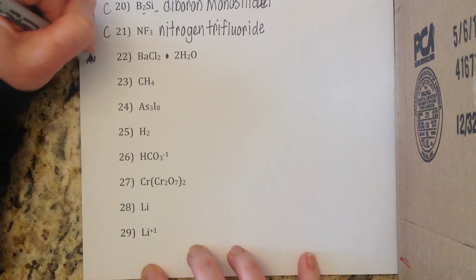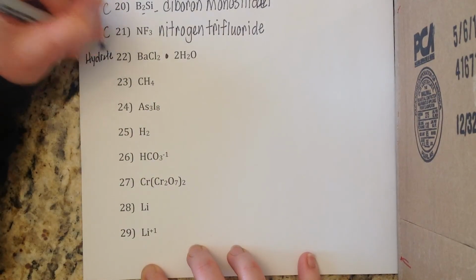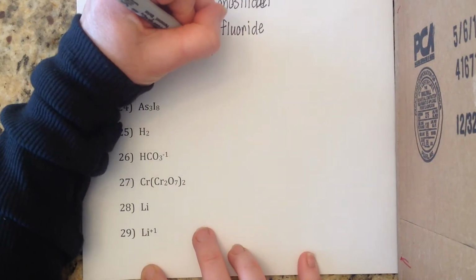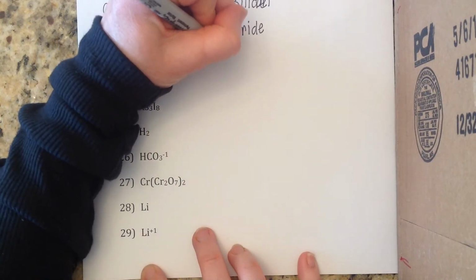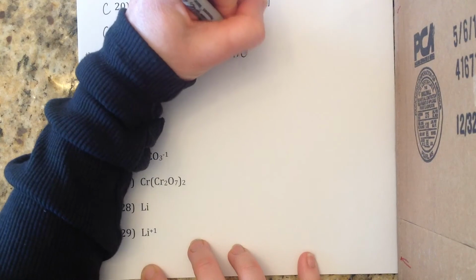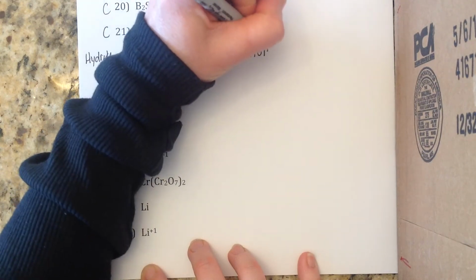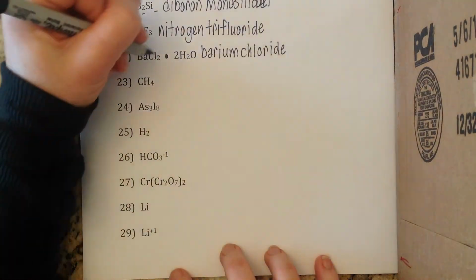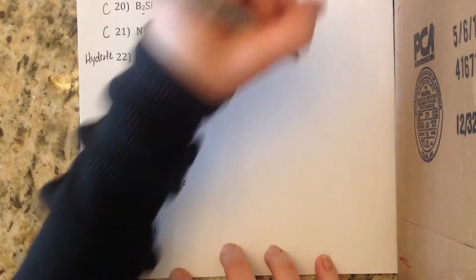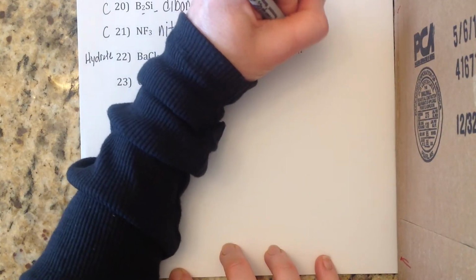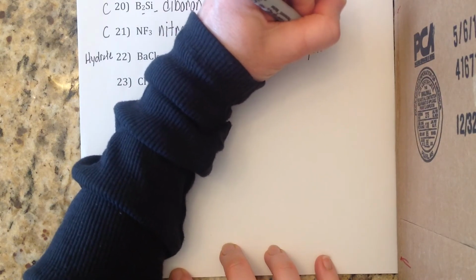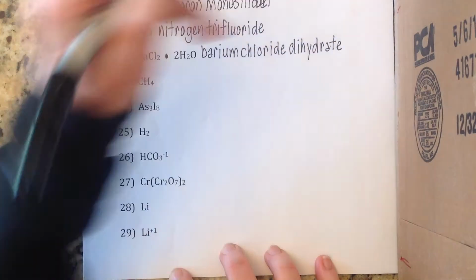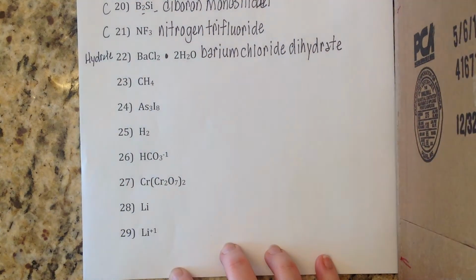By the way, this is a hydrate. Barium chloride dihydrate. Okay.